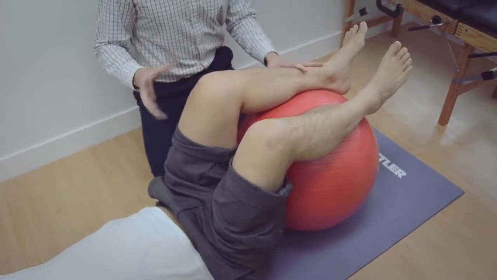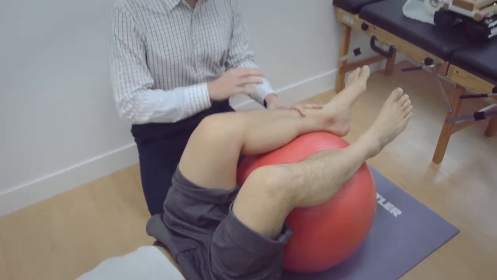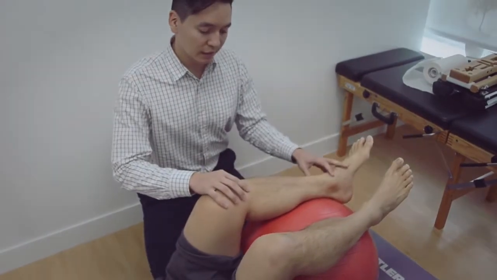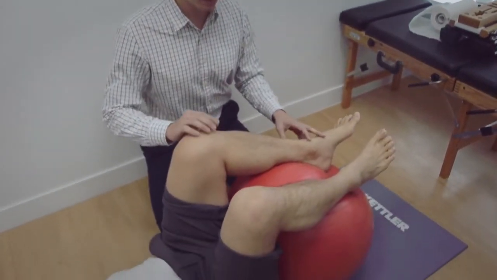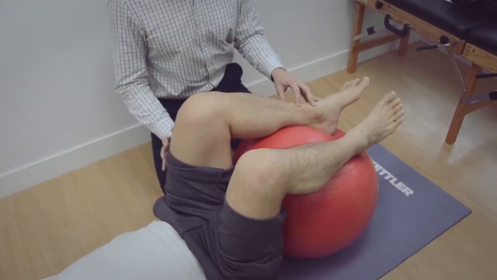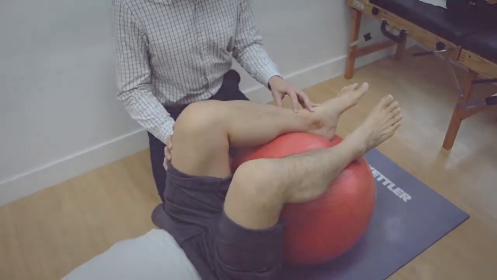So I always like to do around a 10-second rest in between, and that will help Brandon's hamstrings relax. Then he's going to do it again. So you're going to pull in, pull. This will really help improve an athlete's endurance for that hamstring muscle.